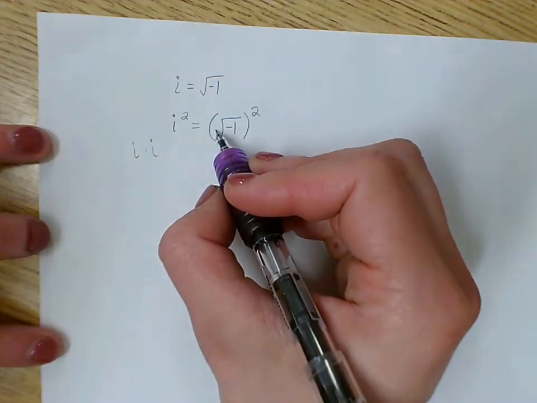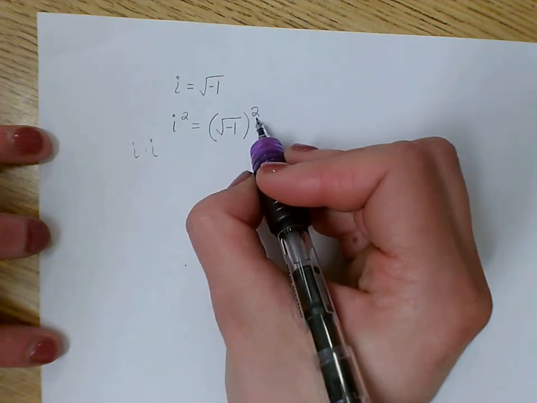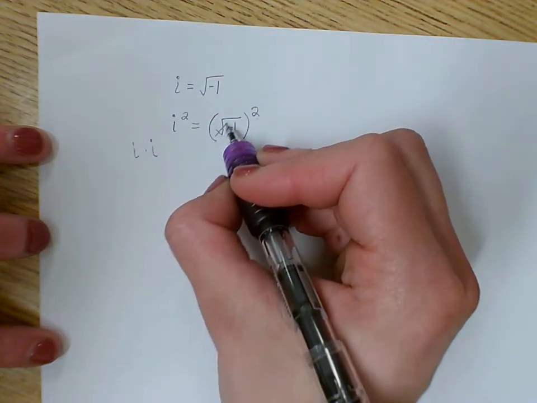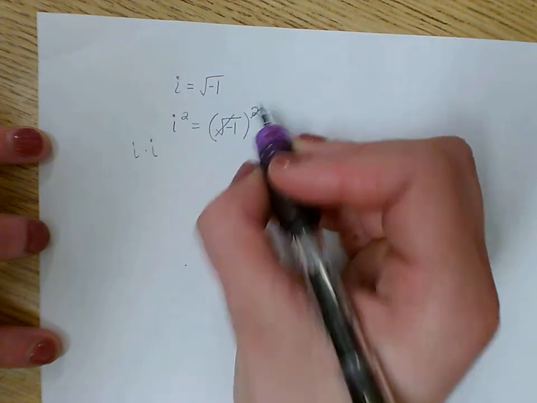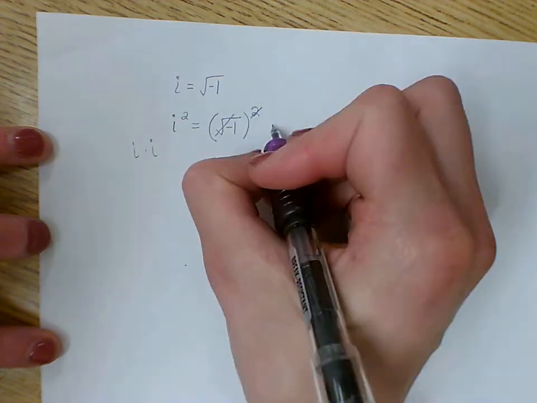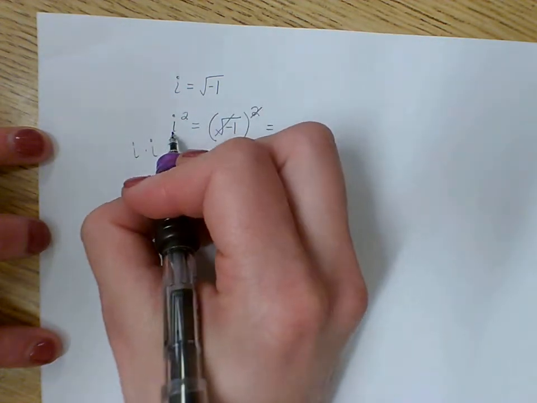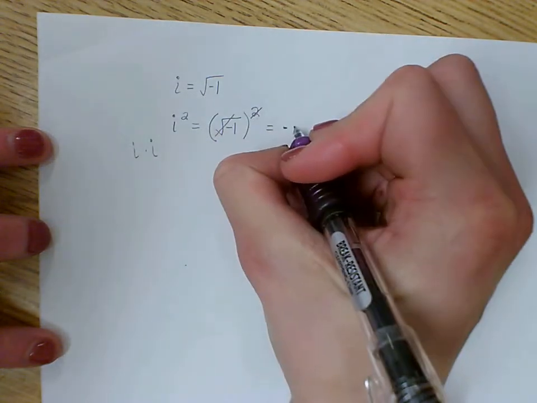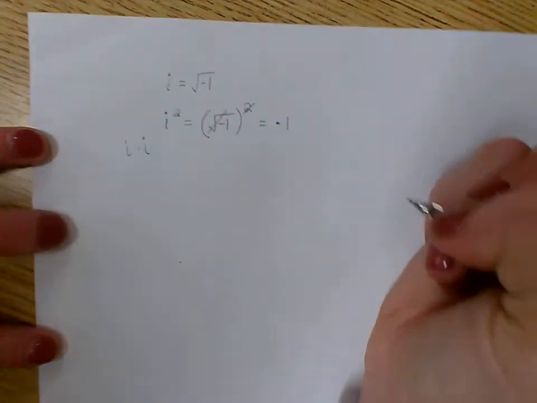And so if you think about what that would equal, well, think about what we talked about the other day. The square root and squaring something are opposites. So what actually happens here when you square your square root is those cancel. So if I take i and I square it, it actually ends up being -1.